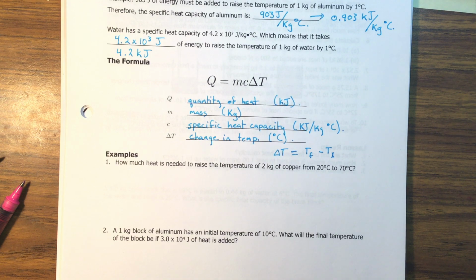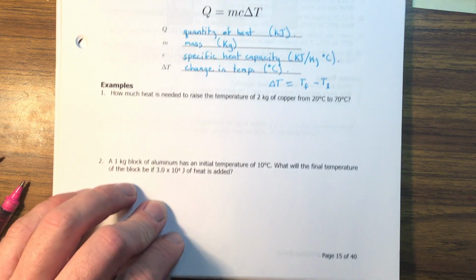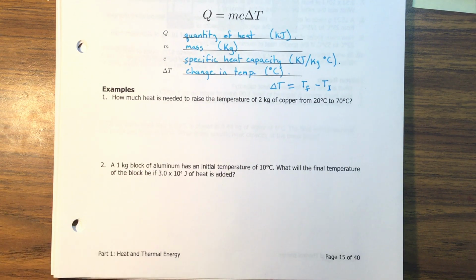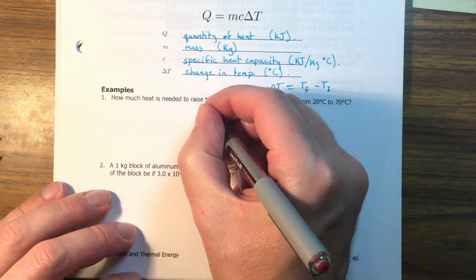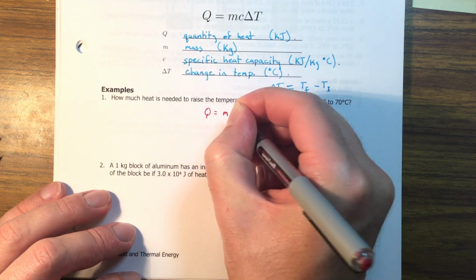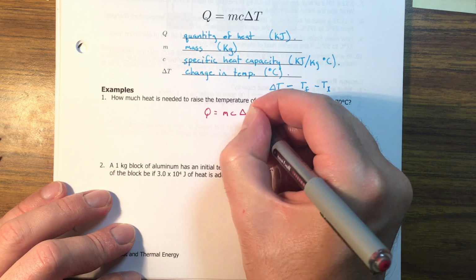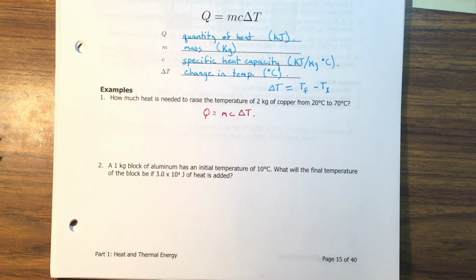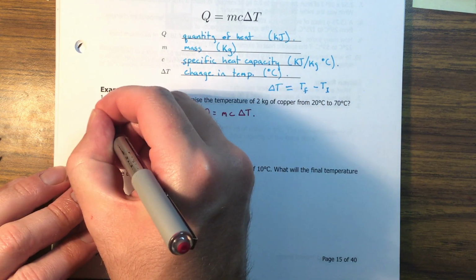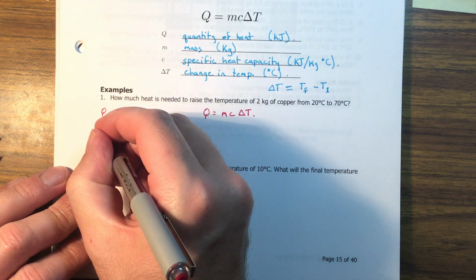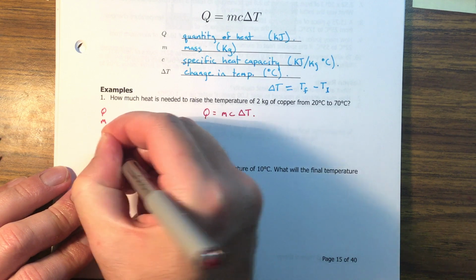All right, so let's look at these two examples before you get started on some questions. Number one, how much heat is needed to raise the temperature of 2 kilograms of copper from 20 degrees Celsius to 70 degrees Celsius? So I'm going to write out my formula. Q is equal to mc delta T. There's my formula. 4 variables. I need to know 3 of them, and then I can find the 4th one. So my Q, my M, my C, and my delta T.